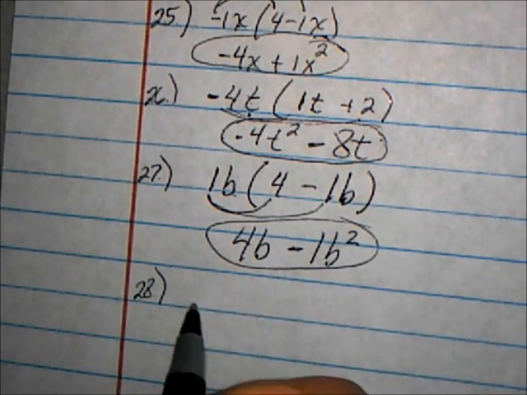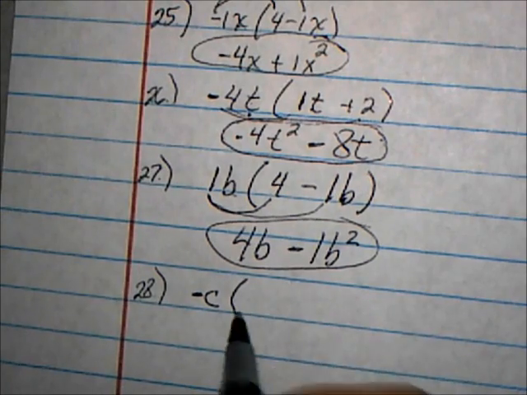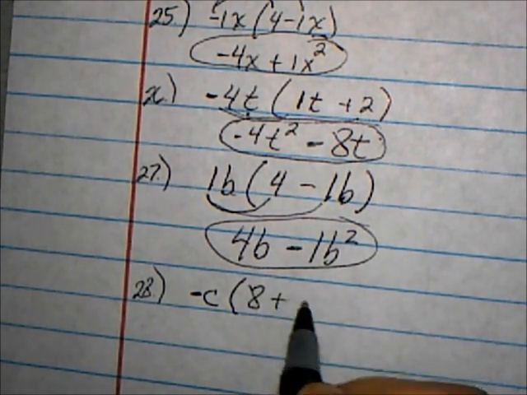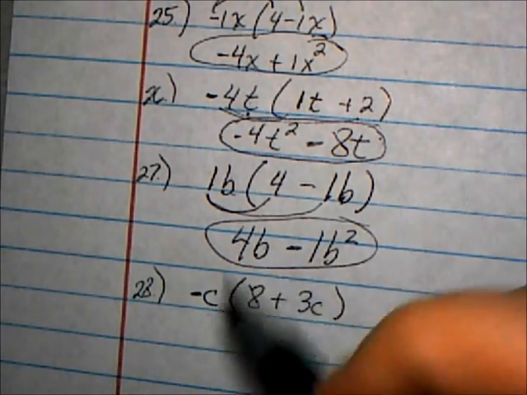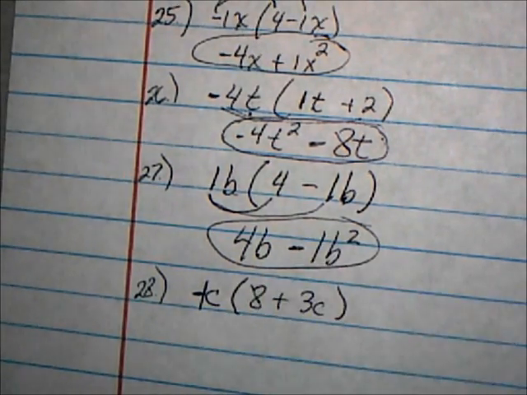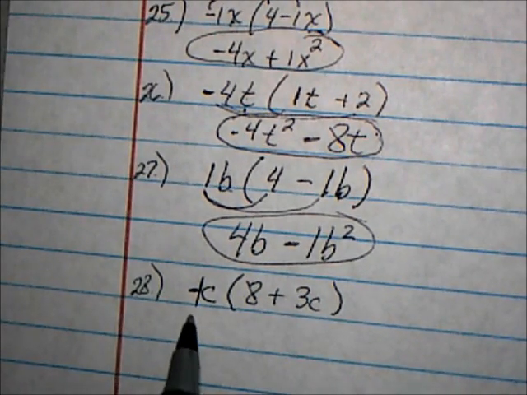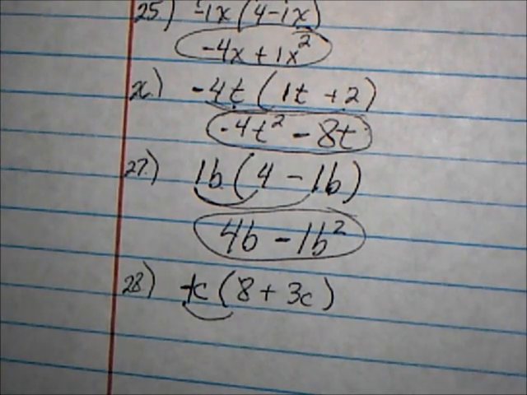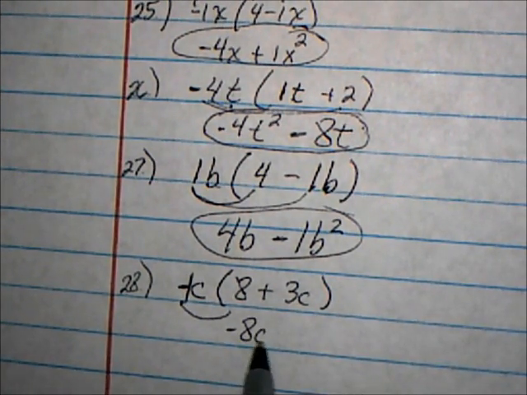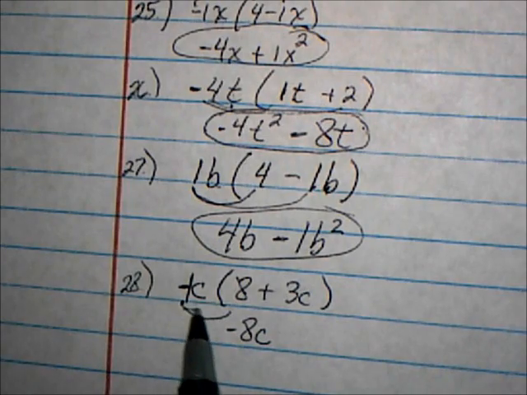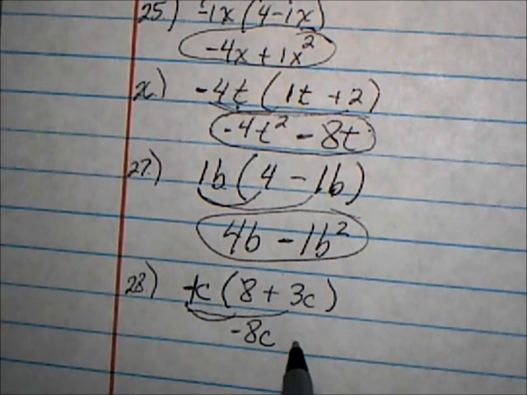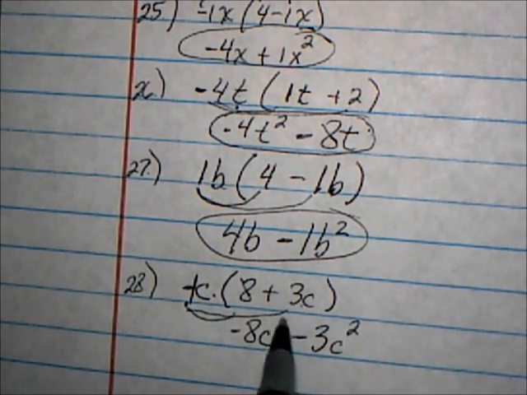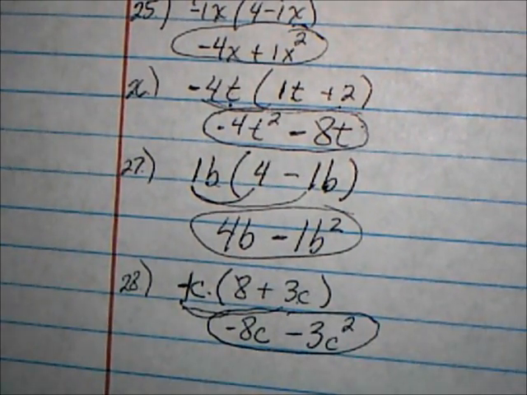Okay, on 28 I'm going to slide the c to the front, and I'm going to go ahead and drop the parentheses on that because it looks confusing. And I have 8 plus 3c. Oh, I didn't put a 1. Put a 1 there. Alright, let's multiply. Negative 1 times 8 is negative 8, bring the letter c. And then negative 1 times 3 is negative 3, and I have 2 c's, which makes it c to the second power. Good.